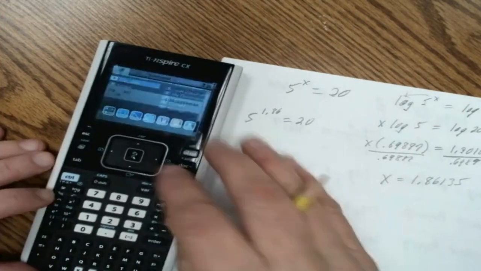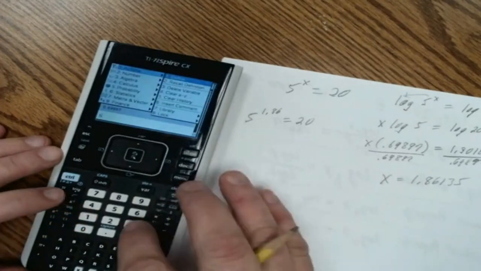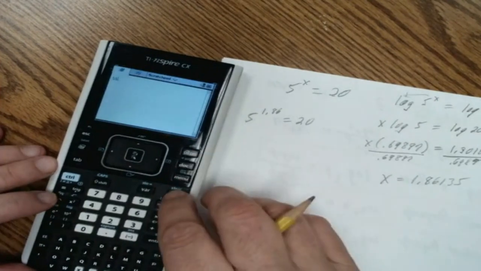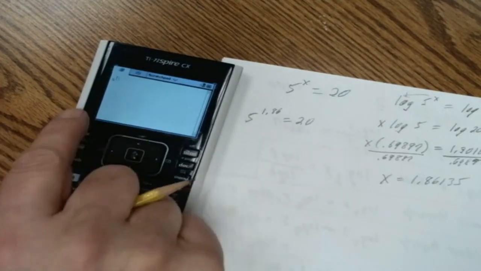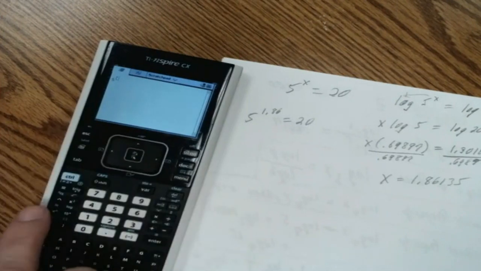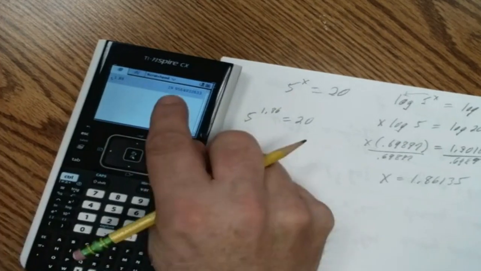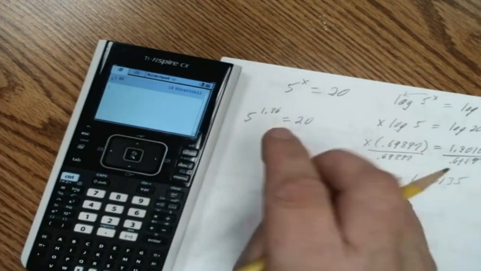All right, now I've got to refresh myself on all these special functions on there. 5 to the power of, there's this little power button right in there. 1.86 and equals 19.95649. So it would round to a 20. So that is really close.